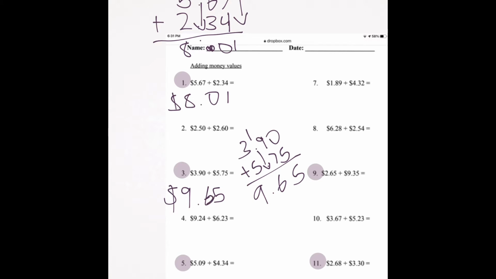Number 5. This one's going to be $5.09 plus $4.34. So let's do the same thing. If we do that, it equals 13, 4, bring down the decimal, and 5 plus 4 equals 9, and this one is going to be $9.43.